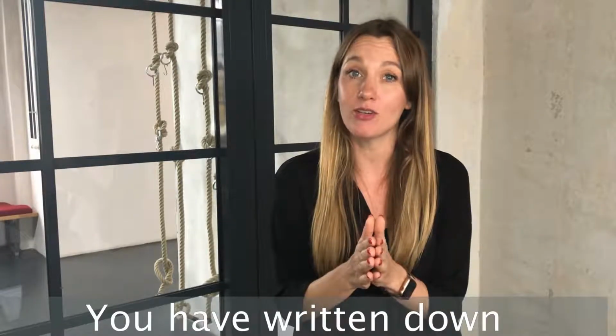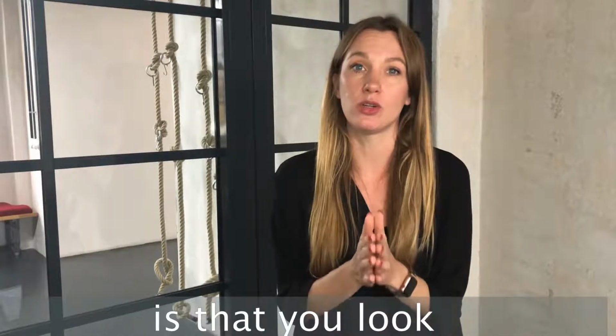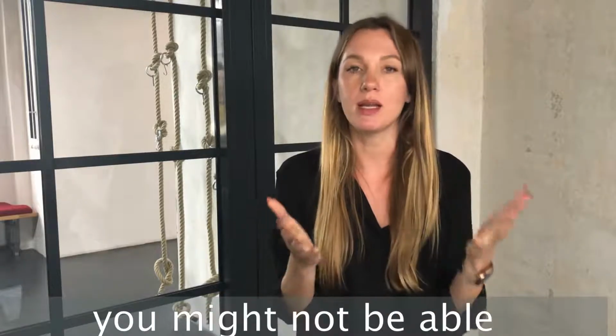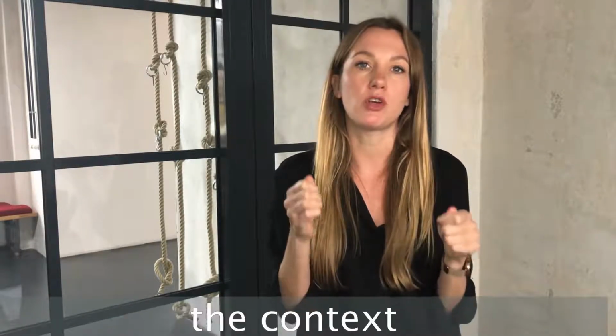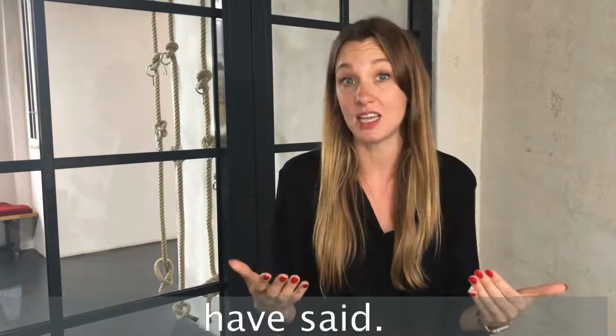You have written down a bunch of post-its, a bunch of notes, and most importantly, you look at those right away, because if you wait for 2 or 3 days, you might not be able to really remember the context in which you've written down the notes of what the people have said.